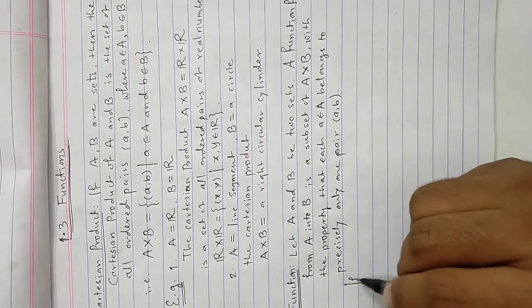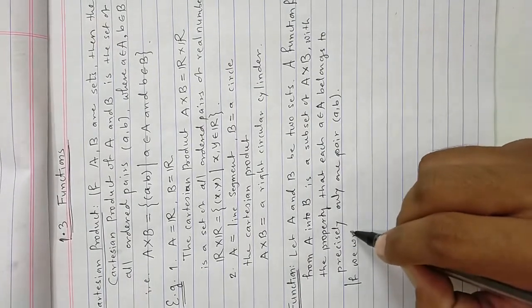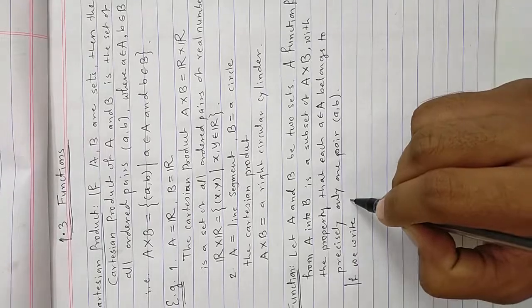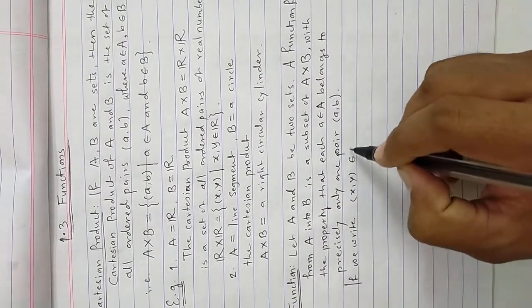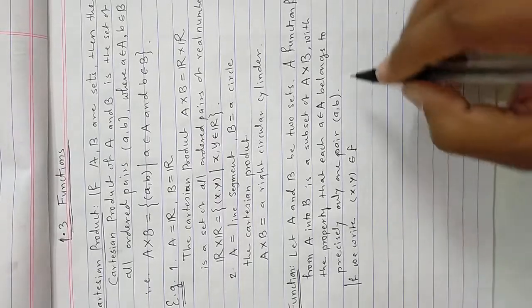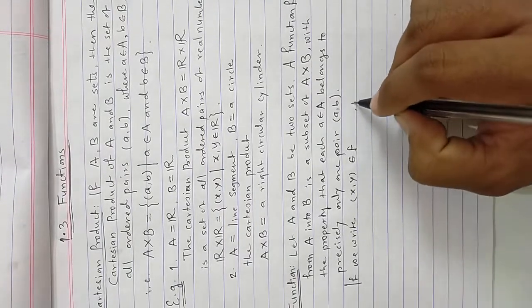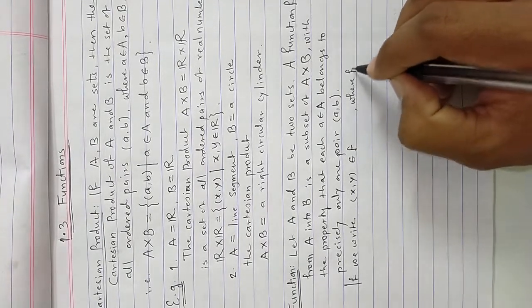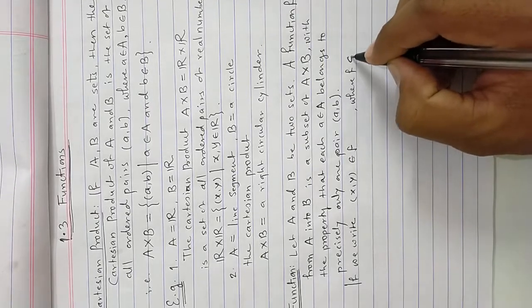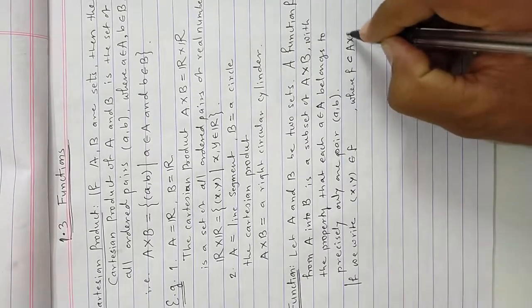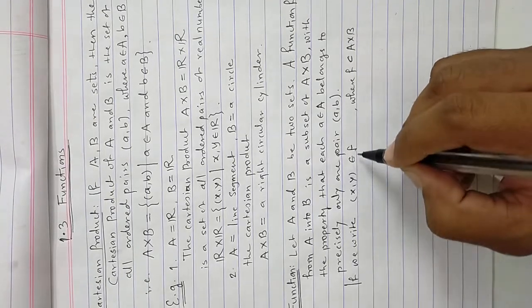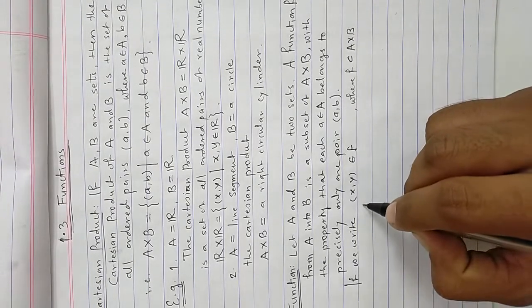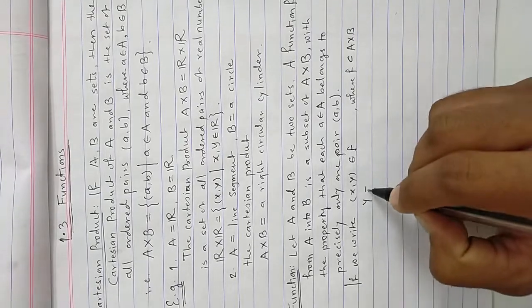So if we write the ordered pair (x, y) belongs to f, where f is a subset of A cross B, the ordered pair (x, y) belongs to f means y is equal to f of x.